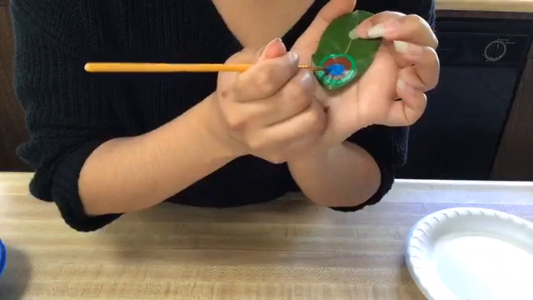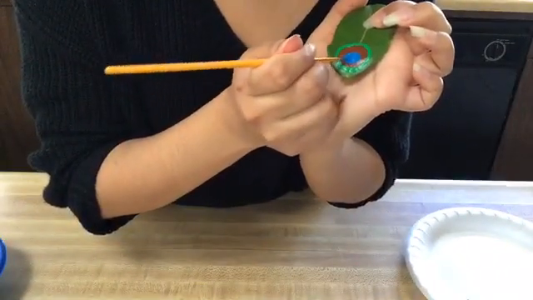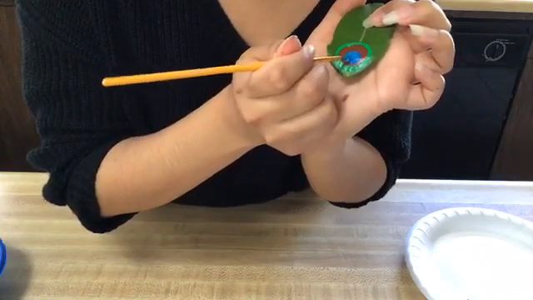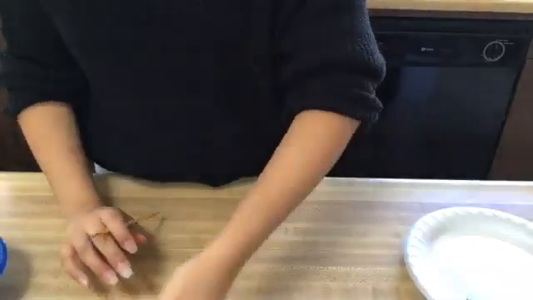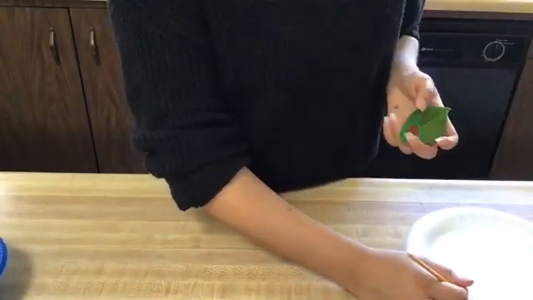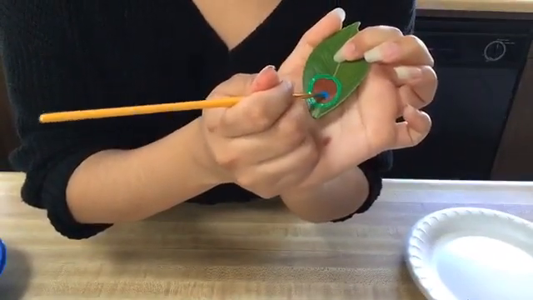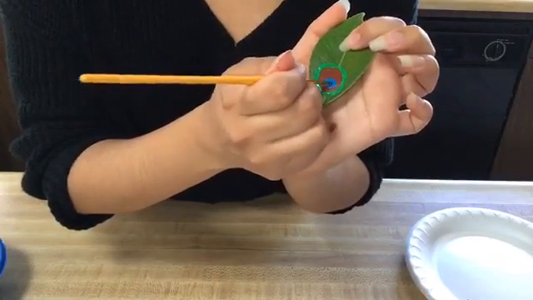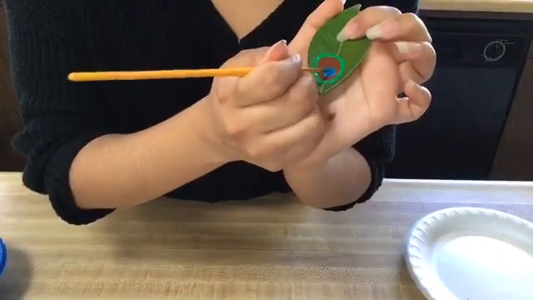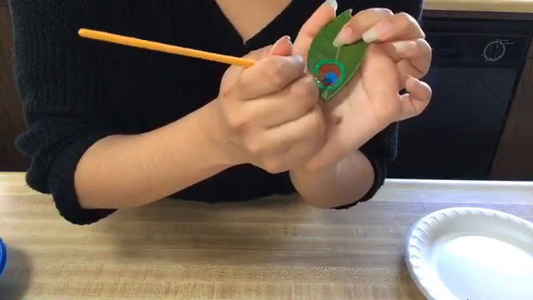And again, our circle does not have to be perfect. That's good enough. Let's do that 2 more times. Well, I'm going to be doing it 2 times, but you guys can do it 15 times since we need 15 leaves.